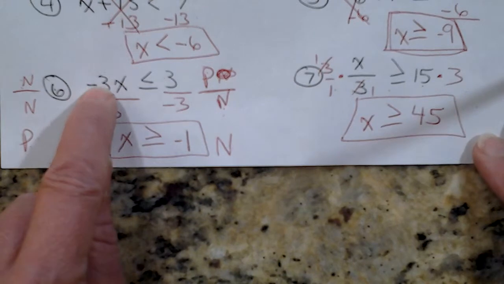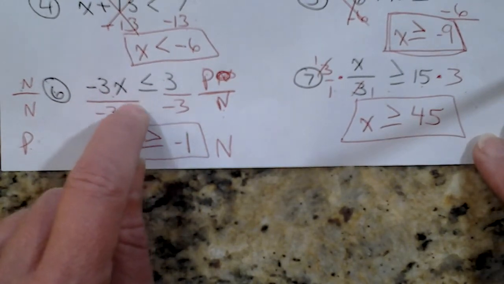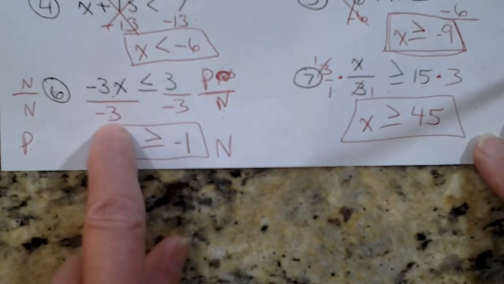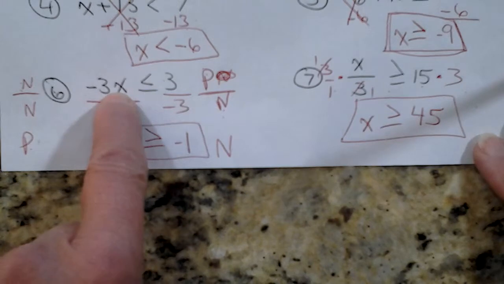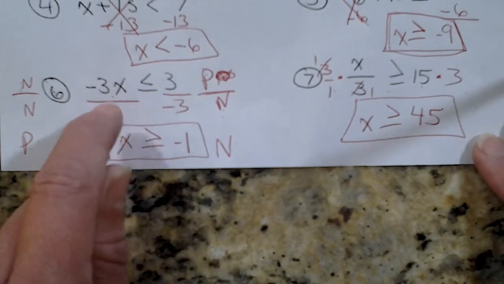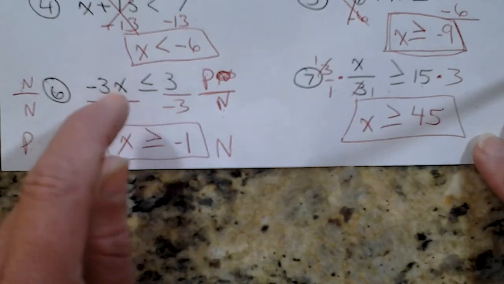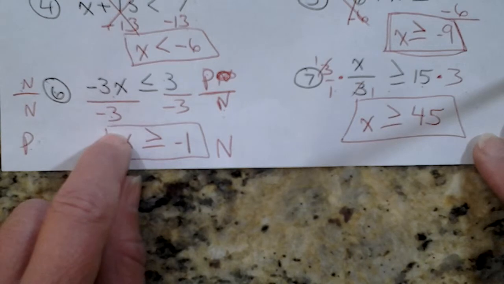-3x, that means -3 times x. That's what that means. So what's the opposite of that? Divide by -3. You're multiplying, so you do the opposite operation, which is divide to undo it, but not the opposite number, just the opposite operation. So you're still dividing by the same number, -3.